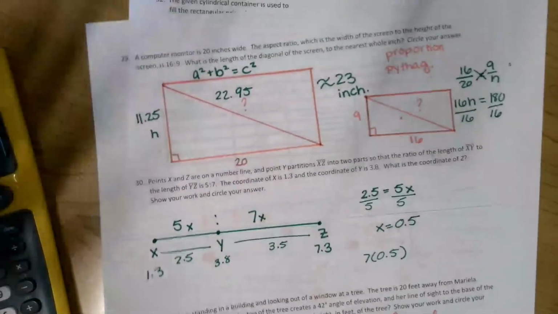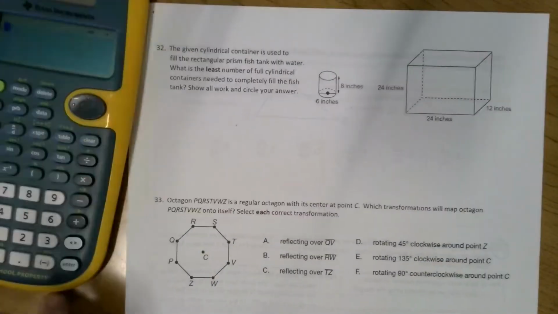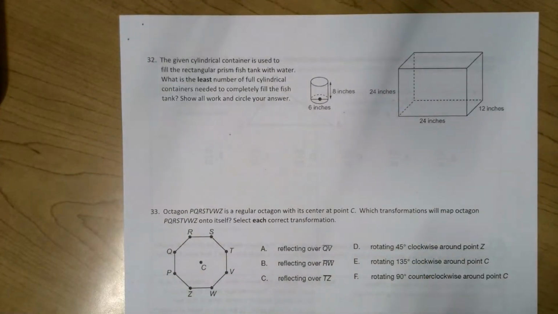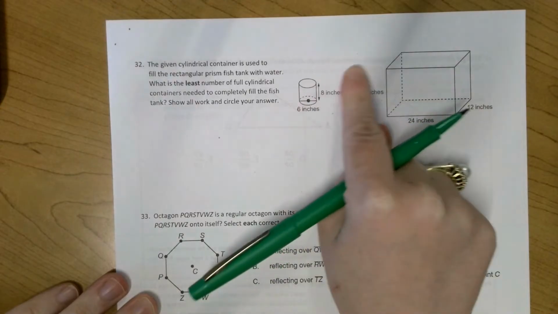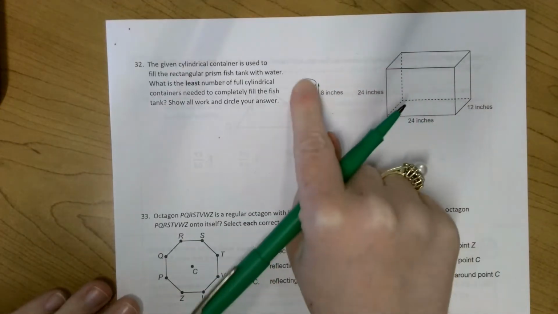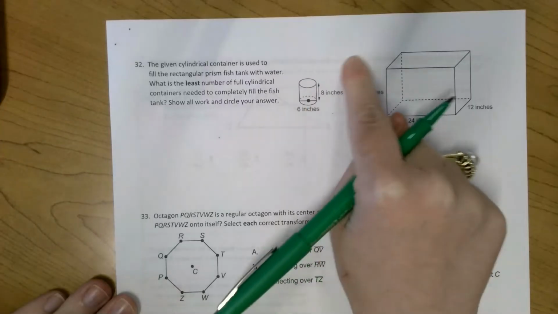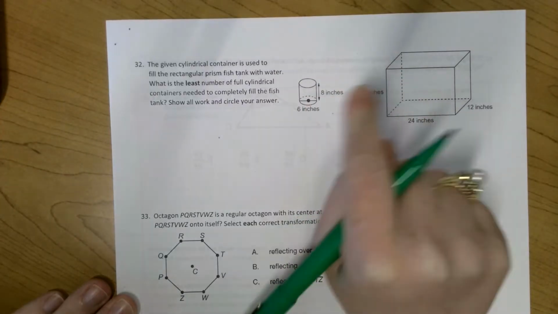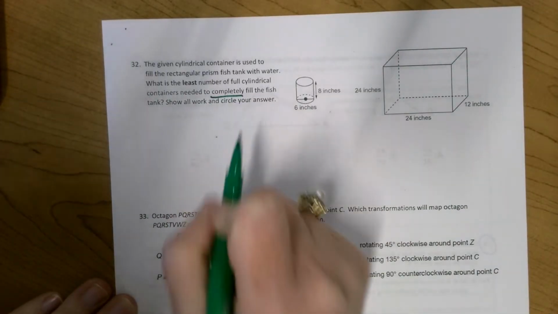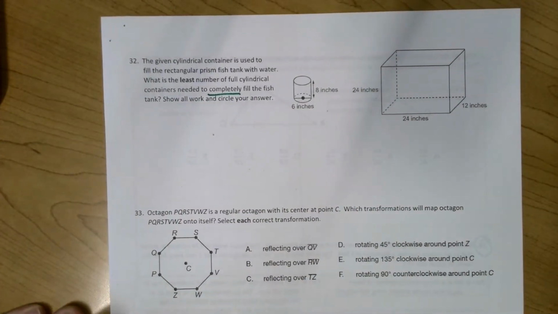31. Let's move on to 32. Such a fun one. We have a cylindrical container, and we are filling a big old fish tank with a little bitty cup. So we want to know how many times we need to fill this cup up and dump in here to completely fill the fish tank. So if we fill it up and we only need a quarter of a cup left, we need to add one more cup to fill it up completely. Yes, it'll be more than we need, but we just want whole containers.